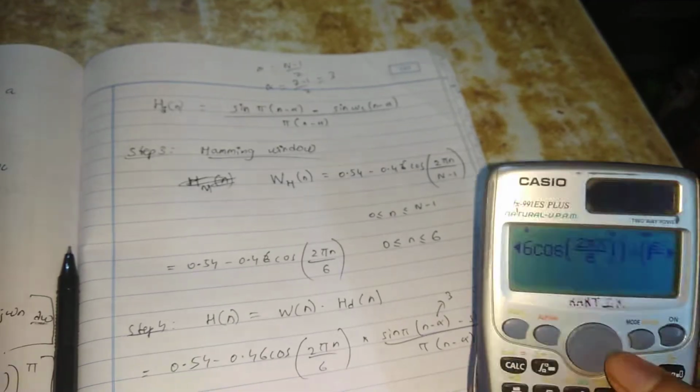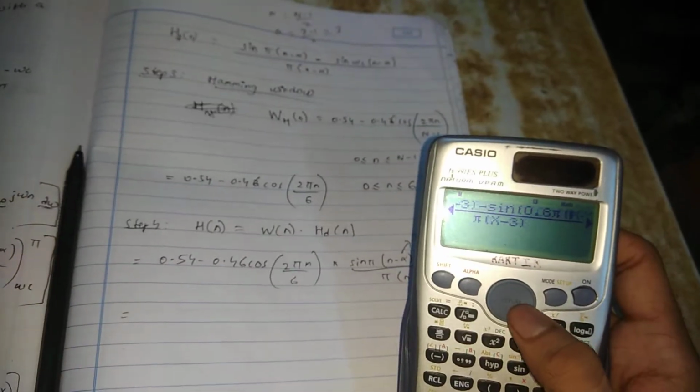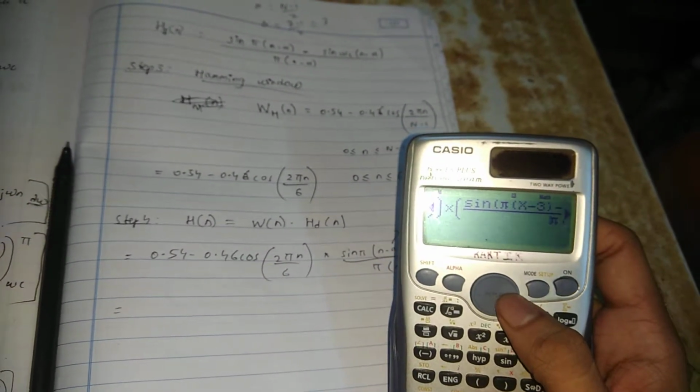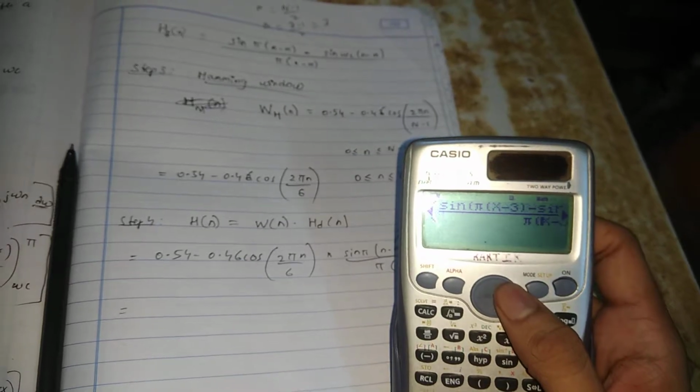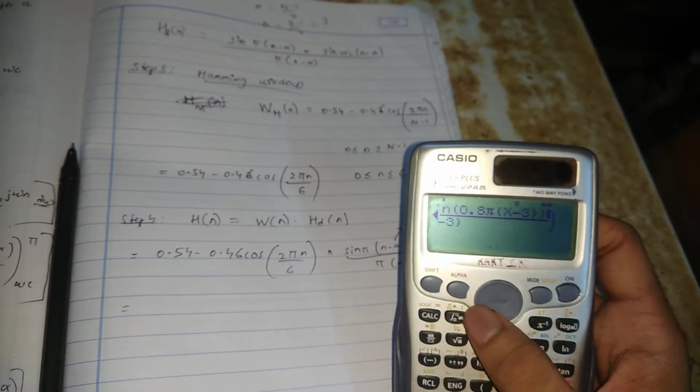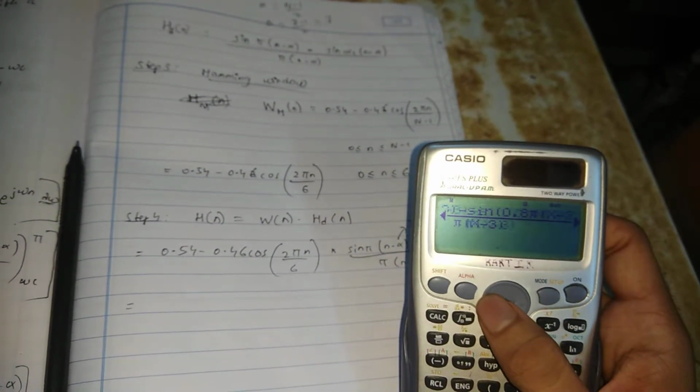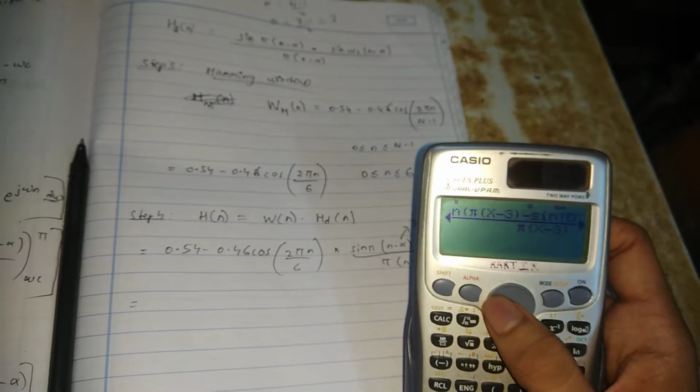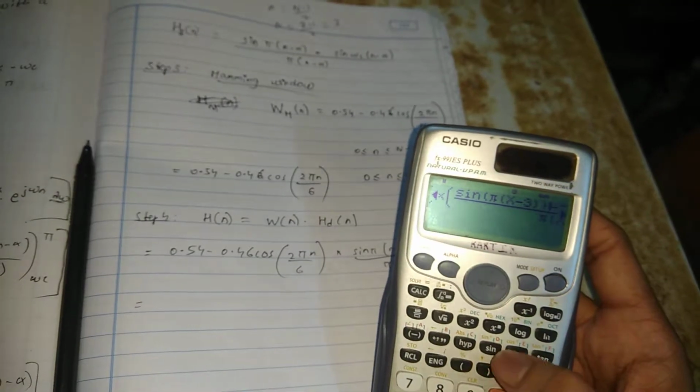There is a syntax error showing. You just need to check the brackets if they are properly opened and closed. So I just missed closing this bracket over here, so there was a syntax error.